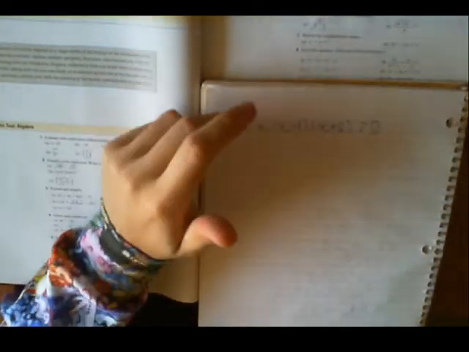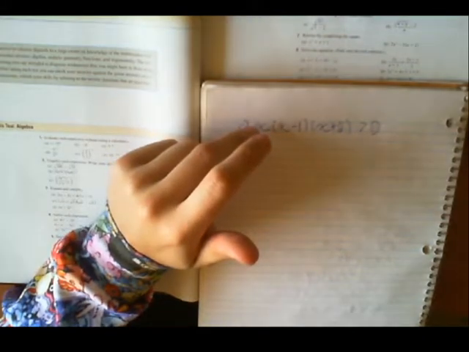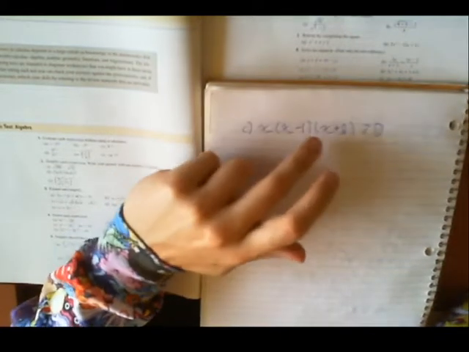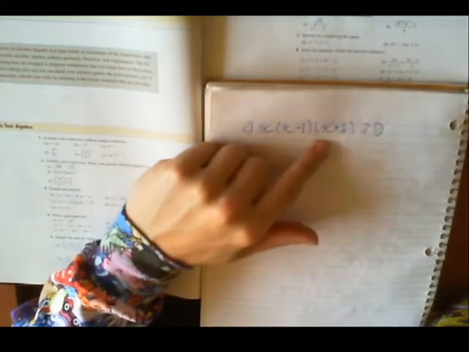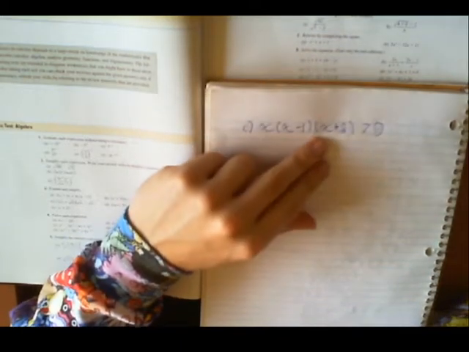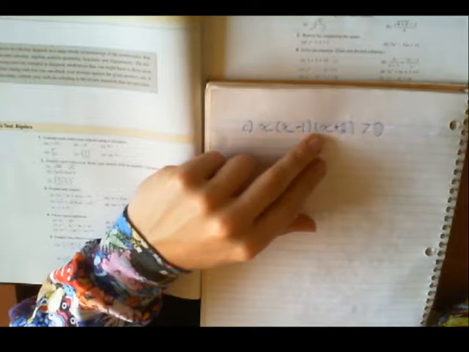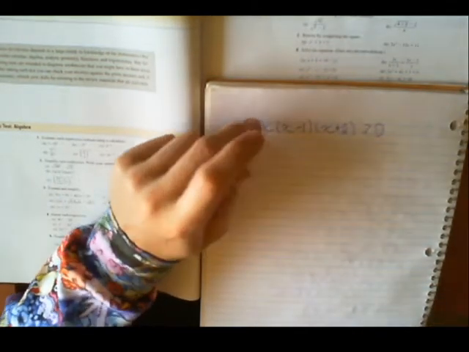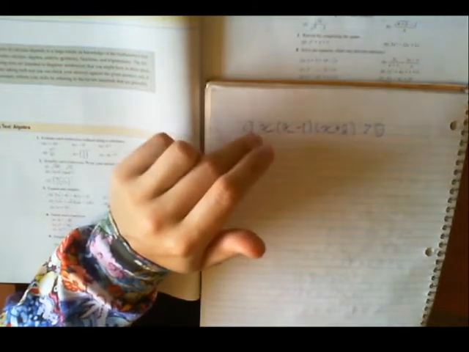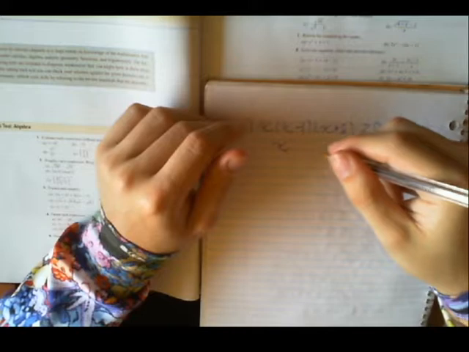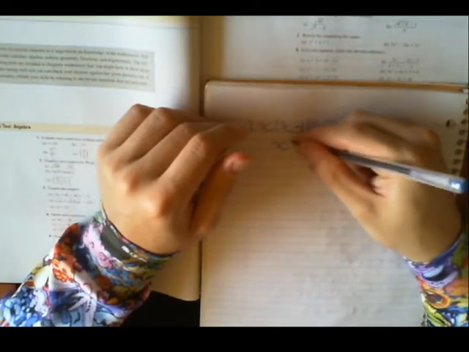Let's do a test point. Let's say when x is equal to negative 3. So you get negative 3 times negative 4, which is 12, times negative 1, negative 12, which is not greater. So we know that when it's below, x is greater than negative 3.